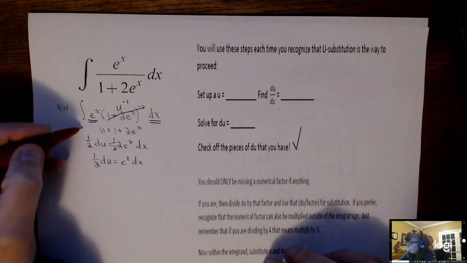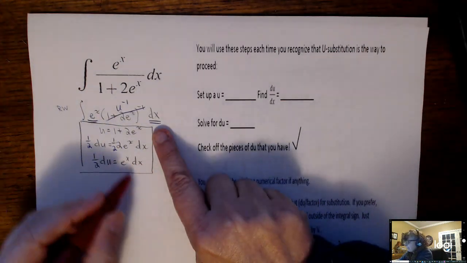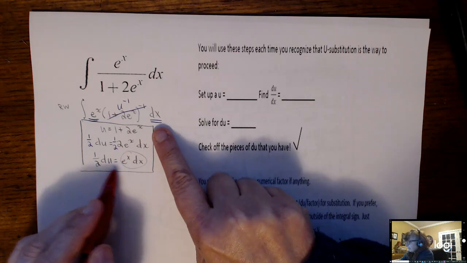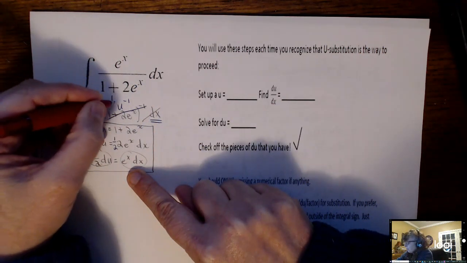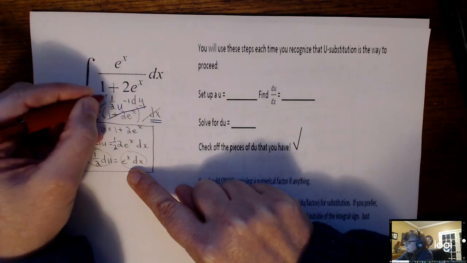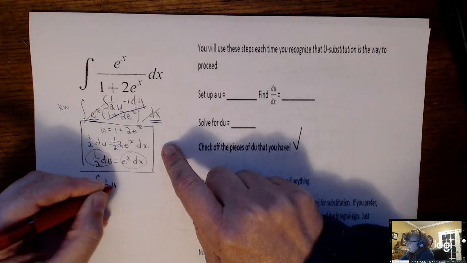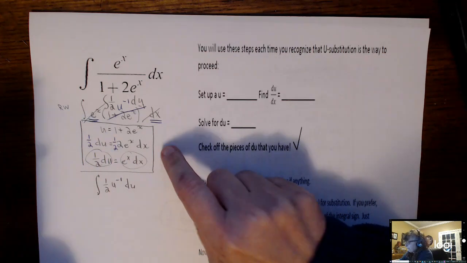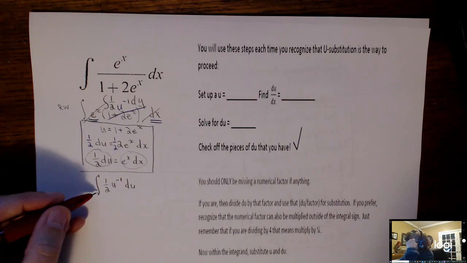So now e to the x dx is right here. e to the x dx is equal to 1/2 du. So cross that out, 1/2 du, put it in its place. But I haven't taken the integral yet, so it's the integral of 1/2 u to the negative 1 du. Okay, so now I'm going to take that antiderivative.